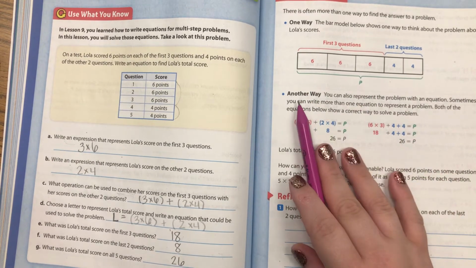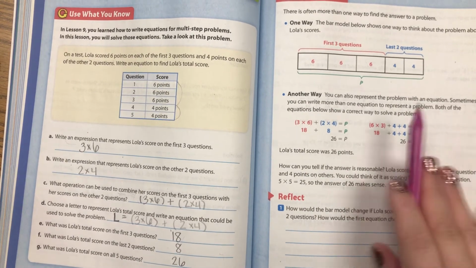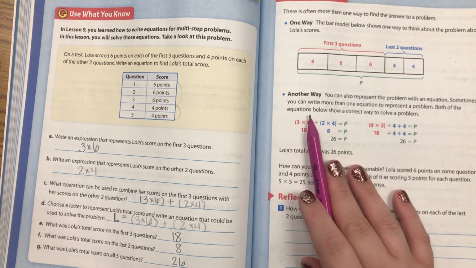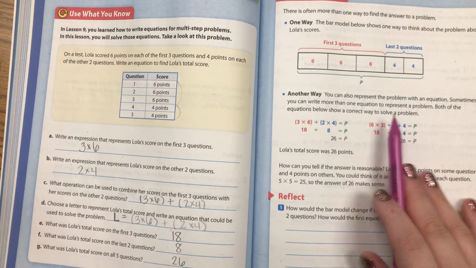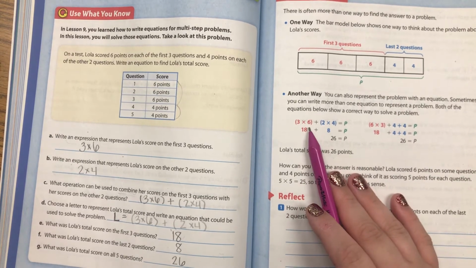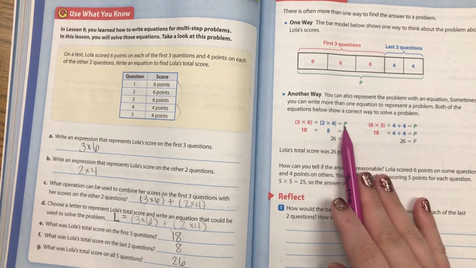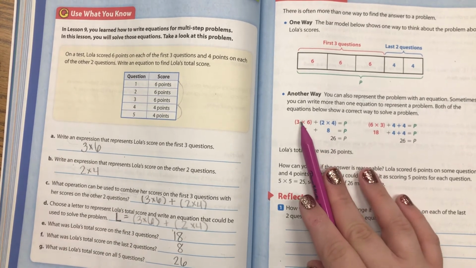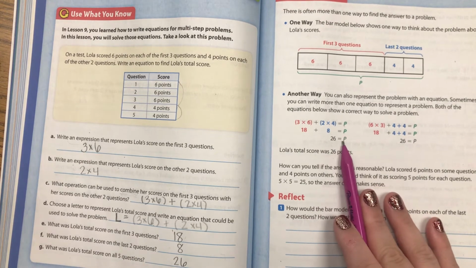All right, another way you can represent the problem is with an equation. Sometimes you can write more than one equation to represent a problem. Both equations below show a correct way to solve the problem. So let's look at these equations and figure out where these numbers came from. 3 times 6 plus 2 times 4 equals P. Oh, it looks a lot like the one that we did. And then they did the work. 18 plus 8 equals P, 26 equals P.